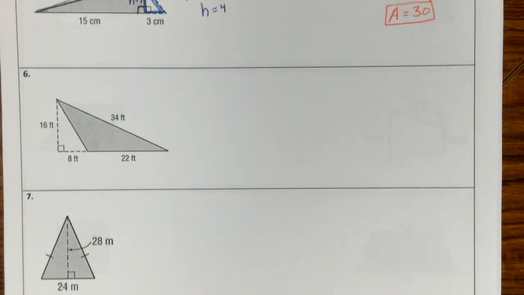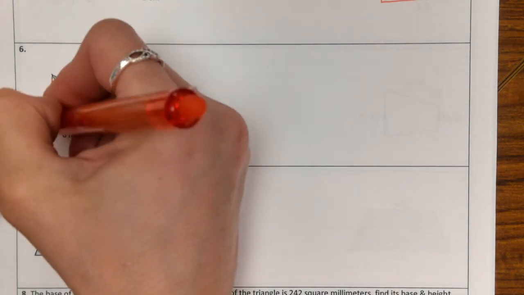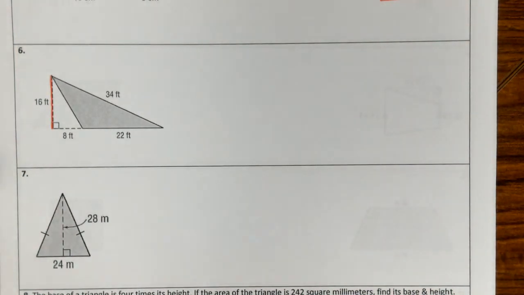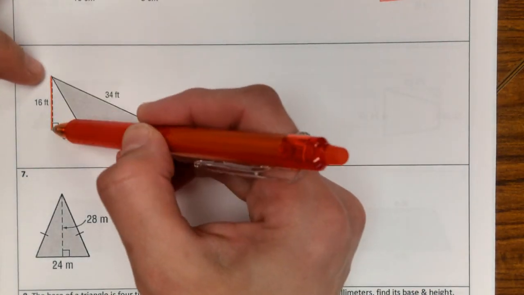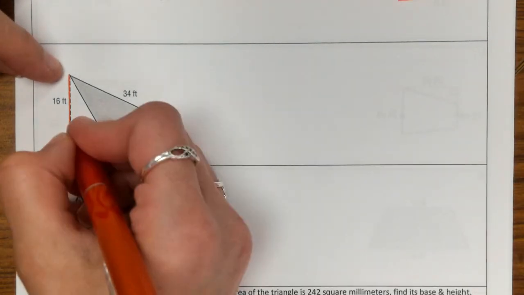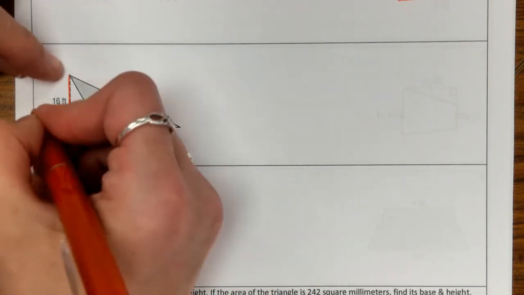Number 6, I encourage you to do this on your own. You only have to do Pythagorean theorem once, okay? Guys, please understand, we have our height. First semester, the very end, we learned about our special segments. You do sometimes have your altitude of a triangle drawn outside. You've seen this before, even before geometry class. Here's our 90 degrees. It's perpendicular with our triangle, so this is our height.